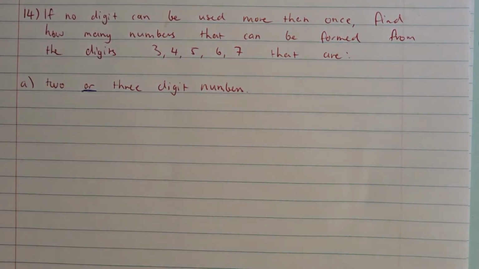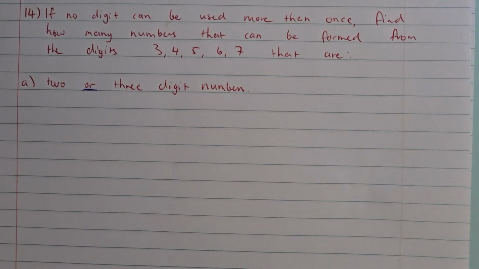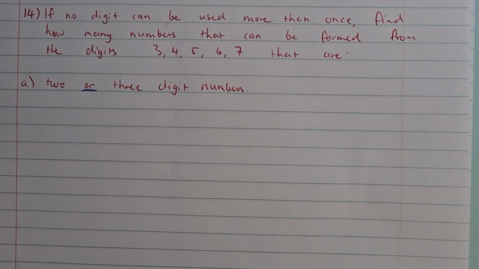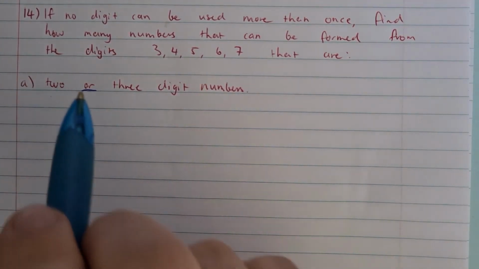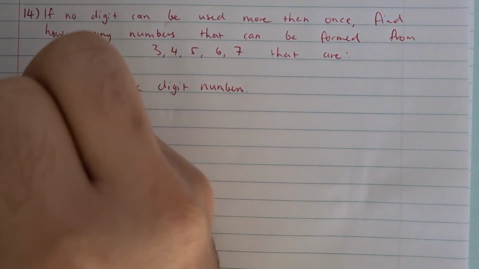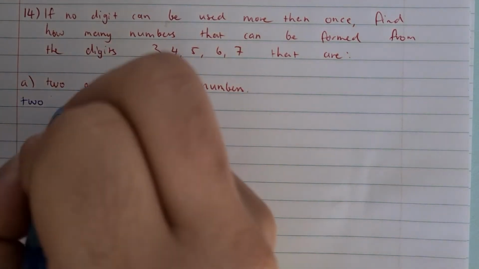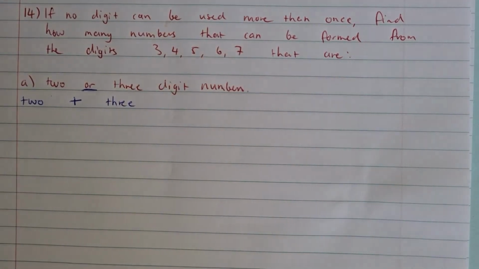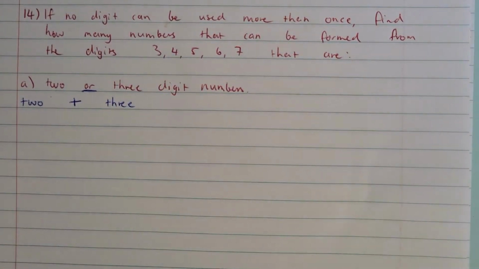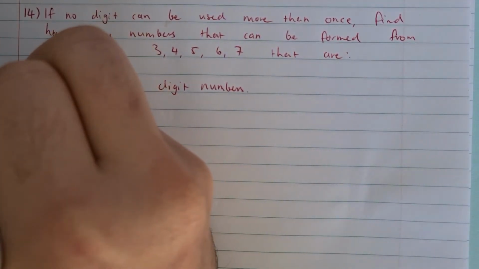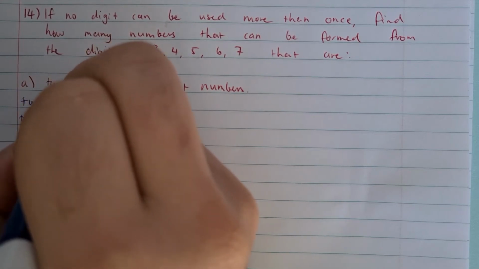Now, remembering from the chapter 10a and 10b PowerPoint, often when we see the word or, that indicates that we're going to need to use the addition rule. So if we're choosing 2 or 3 digit numbers, we want to find how many permutations will give you 2-digit numbers, and then add the number of permutations that give 3-digit numbers. So we're going to have to find each one individually and then add them together. So I'm going to start by finding 2-digit numbers to start with.